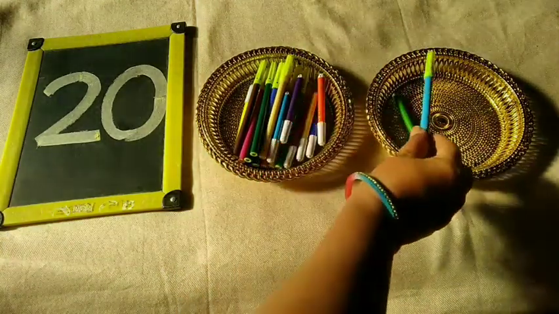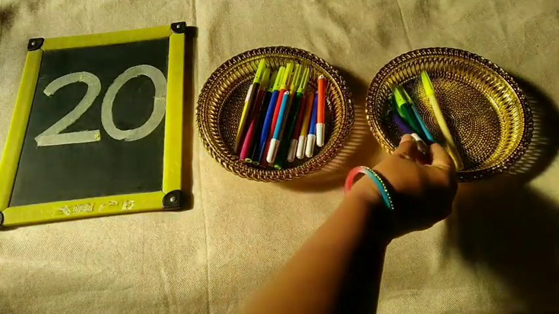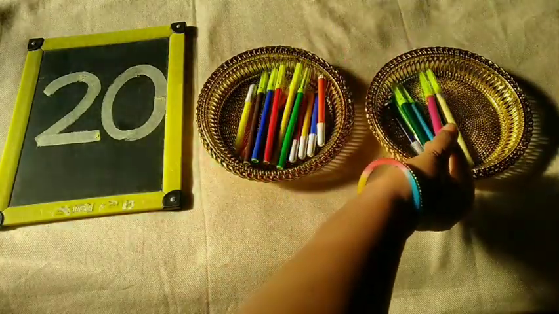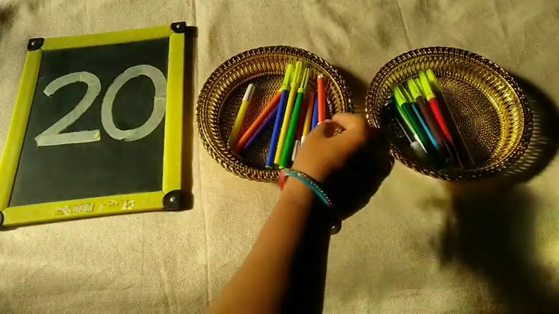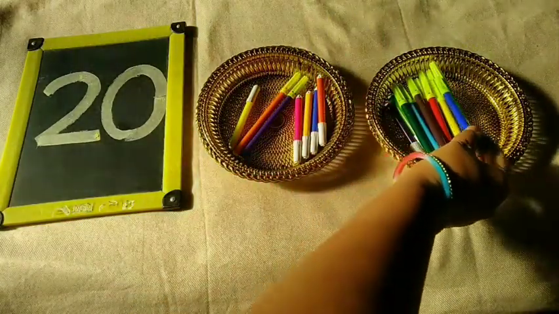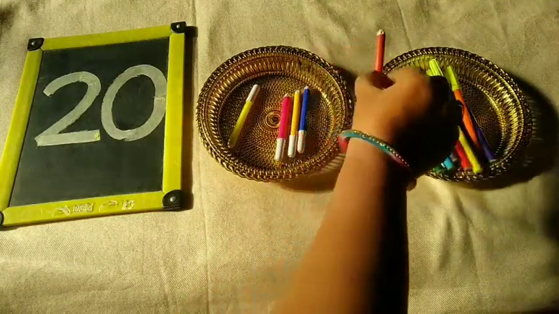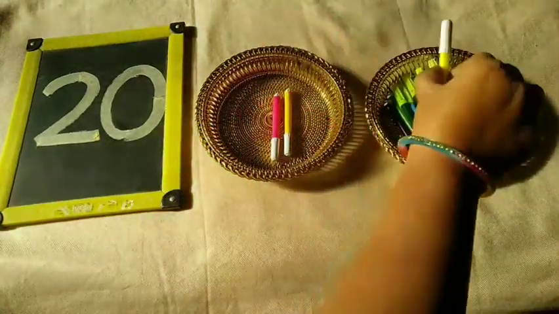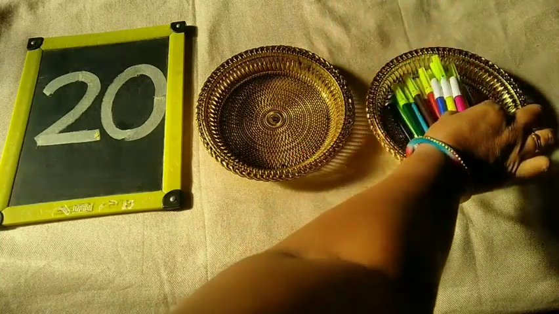1, 2, 3, 4, 5, 6, 7, 8, 9, 10, 11, 12, 13, 14, 15, 16, 17, 18, 19, 20. 20.